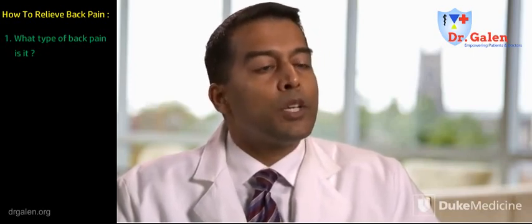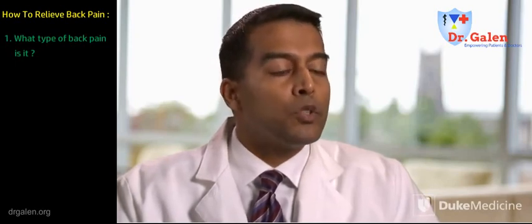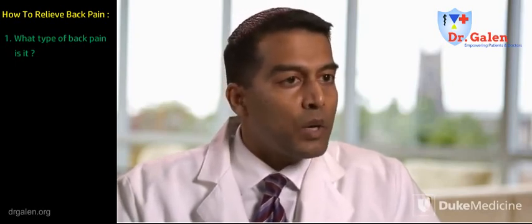So part of the evaluation and part of the detective work that we have to conduct when we're seeing a patient is that we want to identify which of these areas is most likely going to be causing the pain. And usually we can do that with a minimum of invasive testing and usually without resorting to a lot of diagnostic testing as well.